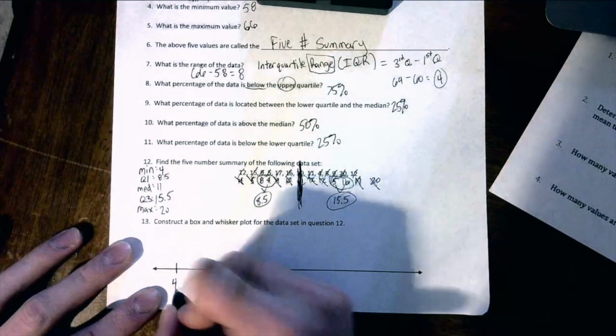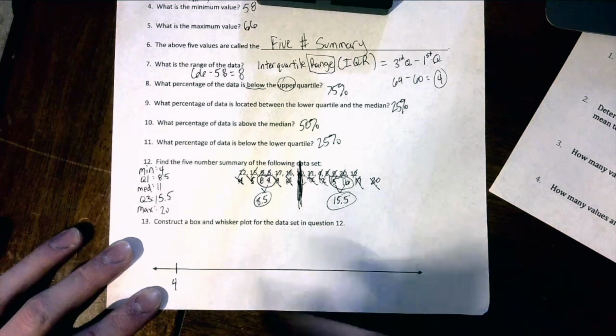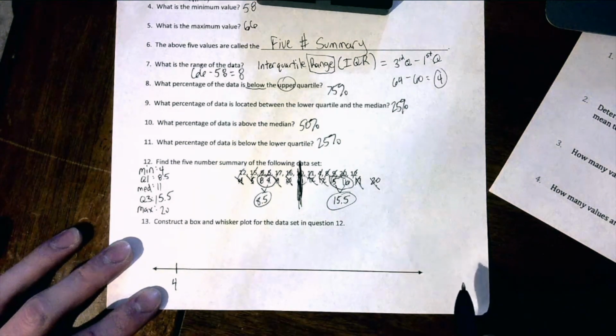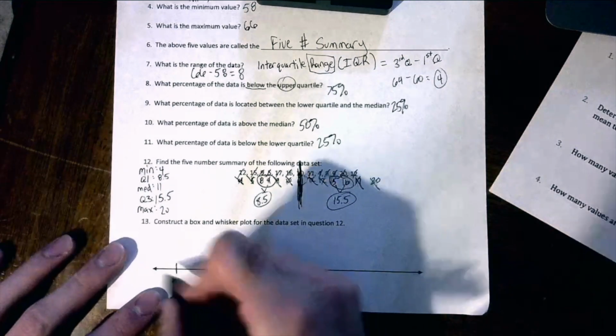I am going to start with 4. I know that that's my smallest. And my goal is to get to 20, and I don't want it to be too cramped, but I don't want it to be too far apart where I run out of space. Does that make sense? So I don't know. I'm just going to hope I get lucky.